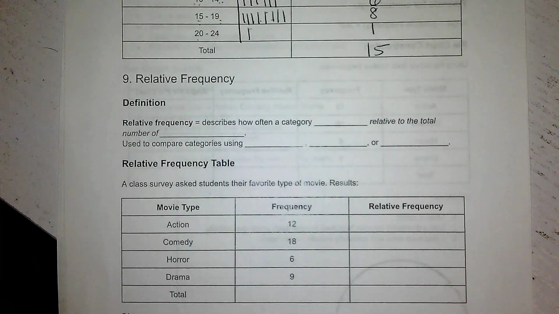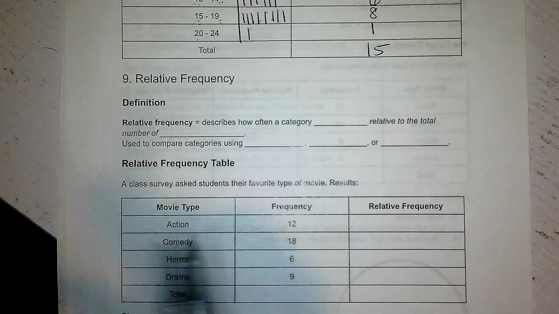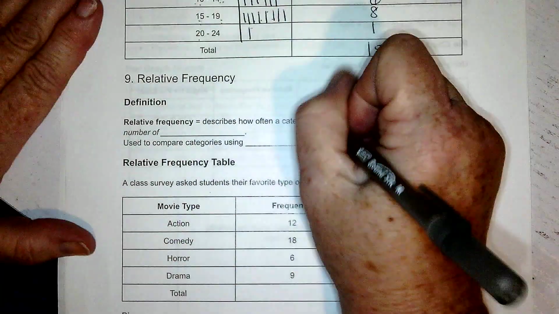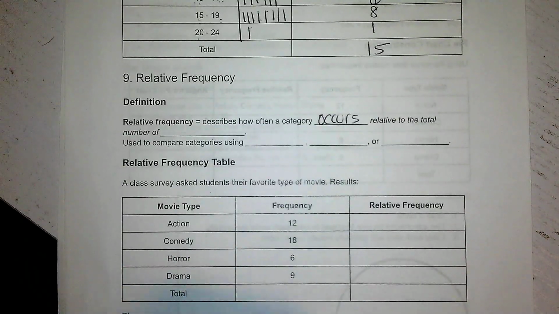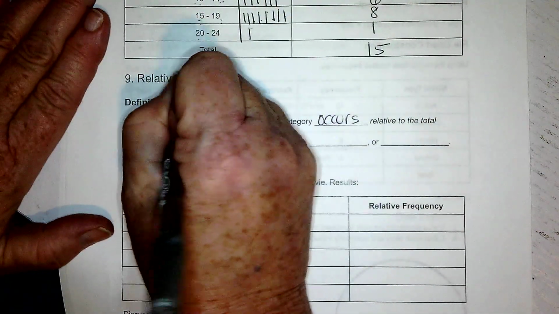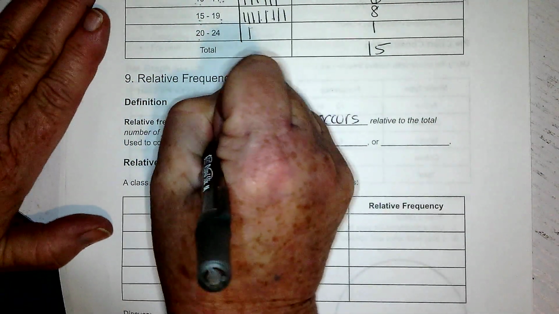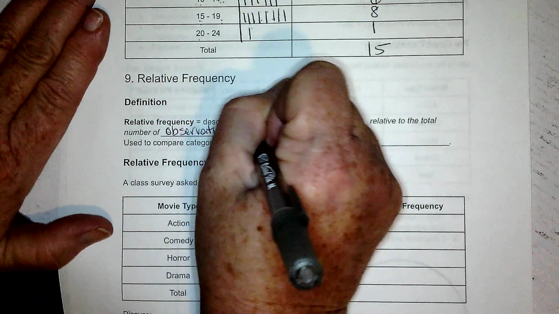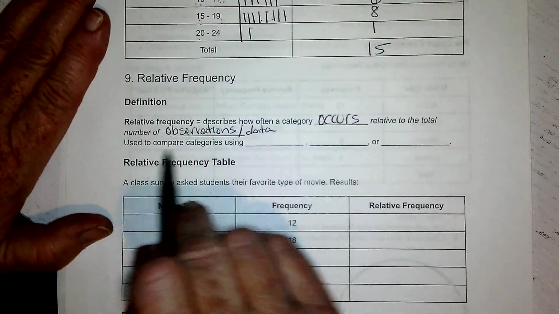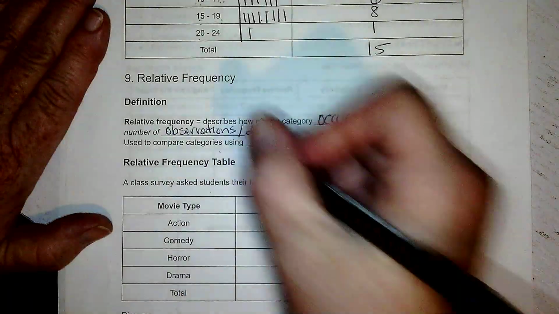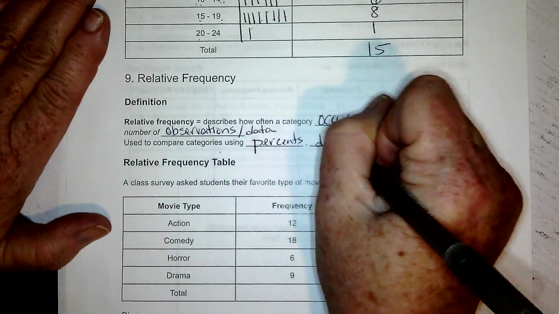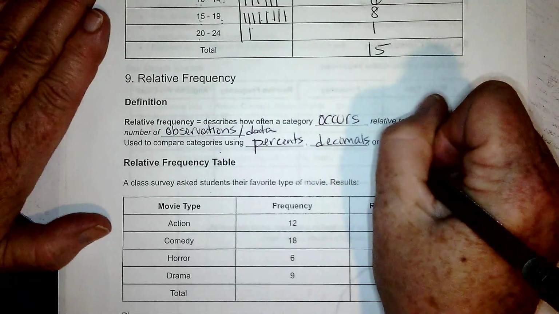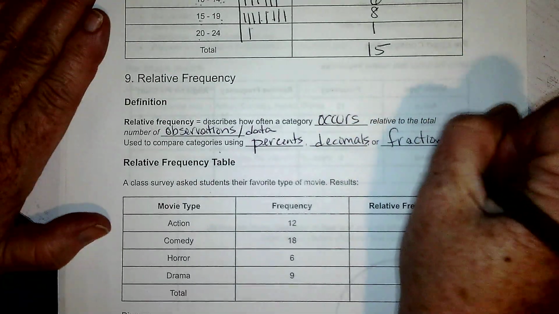All right. The next one is something we haven't spoken about. So this is something new. The definition is for relative frequency, and it describes how often a category occurs relative to the total number of observations or data. And it's used to compare categories using percents, decimals, or fractions. And we're going to use all those.